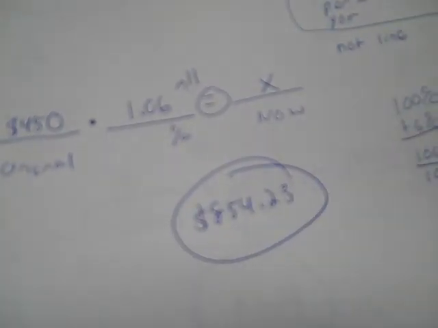Now, if you're confused about when you put numbers after the decimal and when you don't, this is money. I'll put two numbers after the decimal. This is not money. We don't put any numbers after the decimal. This is not money. Don't put numbers after the decimal. And this is not money. Don't put any numbers after the decimal. Okay?